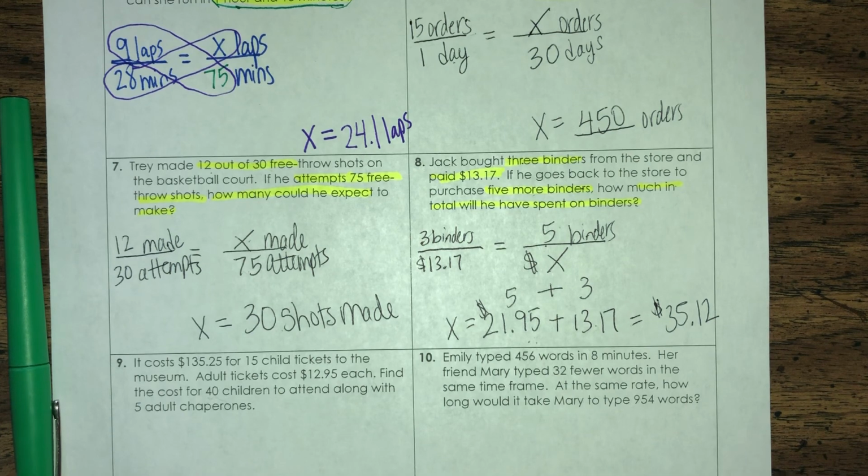All right, solving proportions using word problems, number 2.